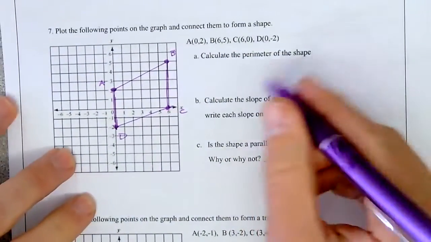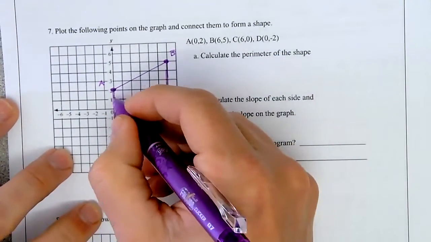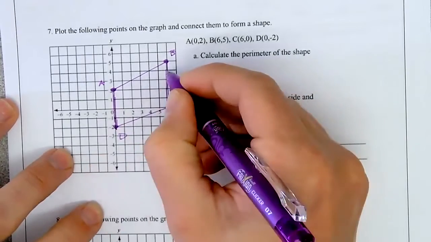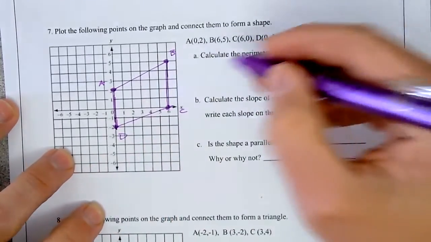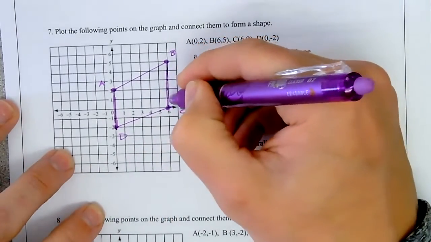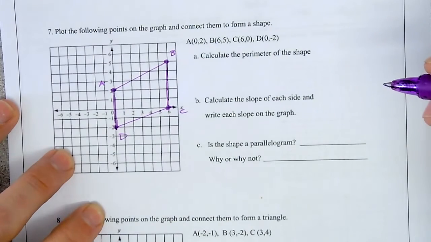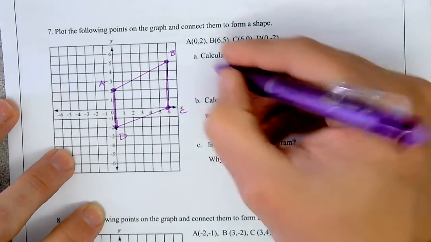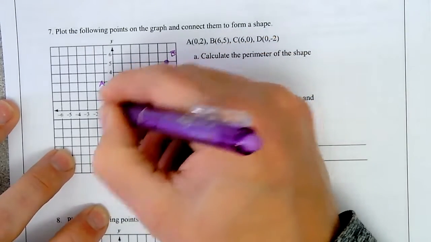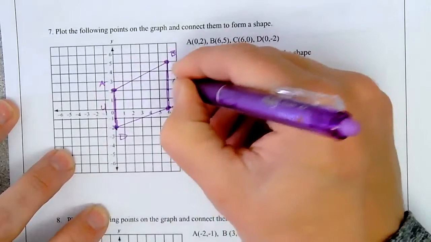Okay, as you find the perimeter, here we have 1, 2, 3, 4. Here we have 1, 2, 3, 4, 5. I'm doing this right. I think I am. So we get a length of 4 here, 5 here.